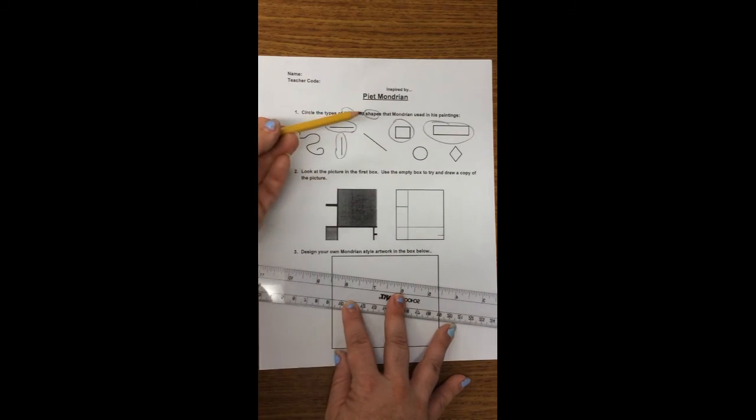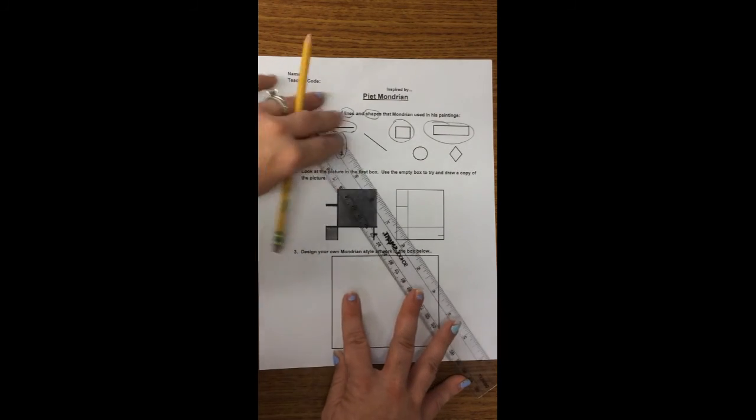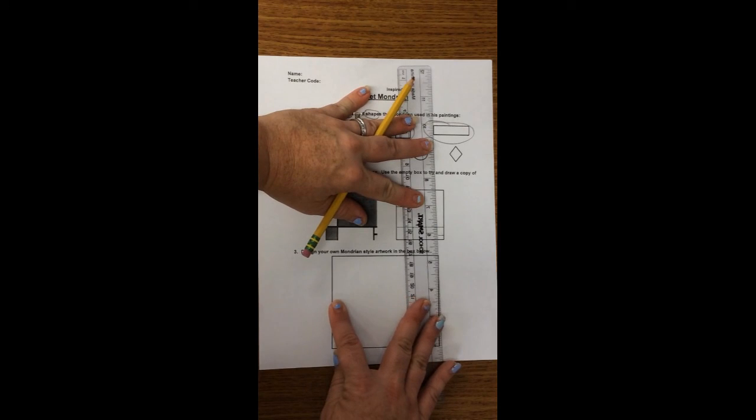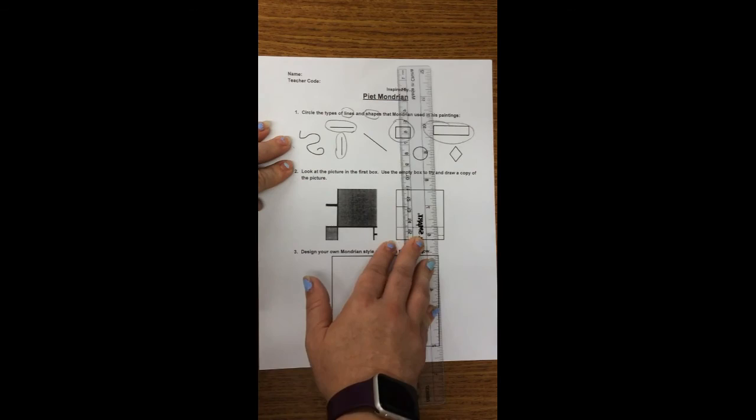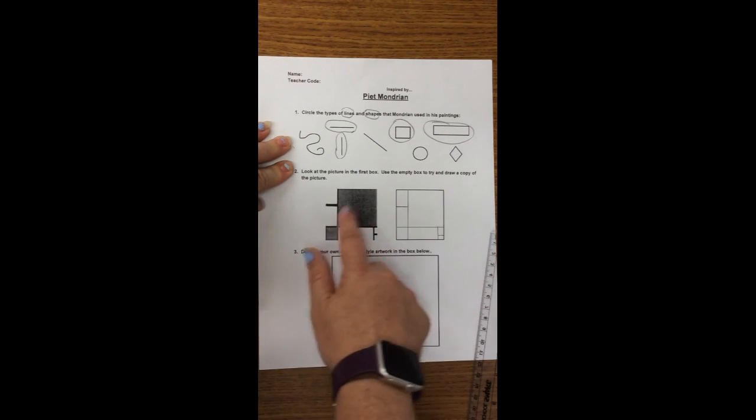But this is floating. I need to do my last vertical line. So I'm going to turn this around, and I'm going to do my last vertical line. And now we have copied it here.